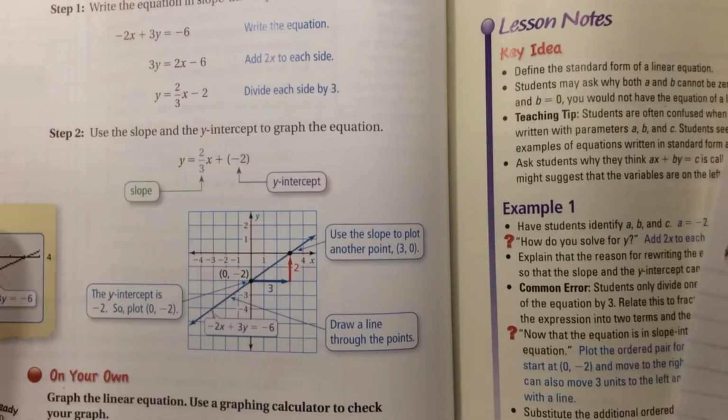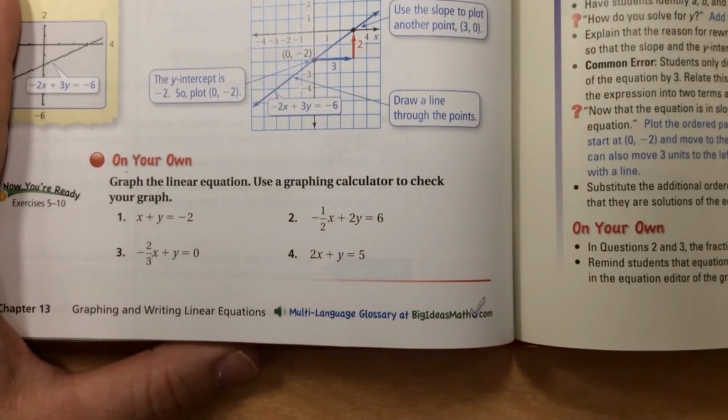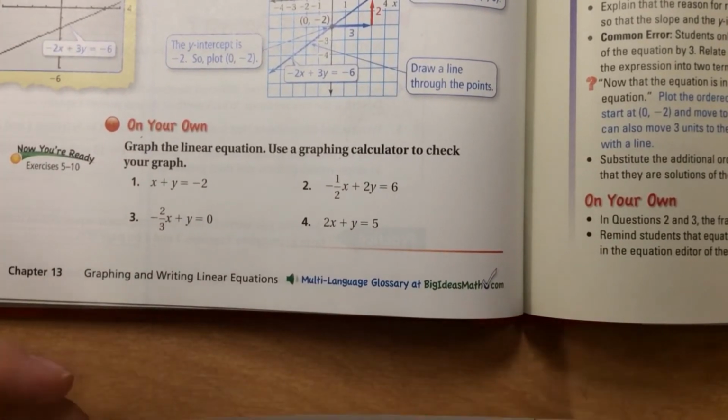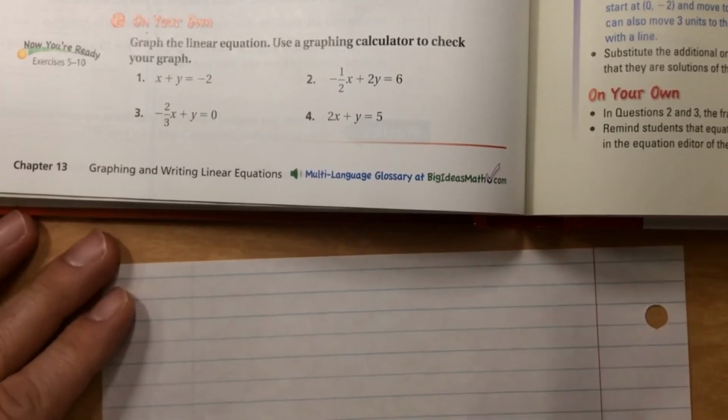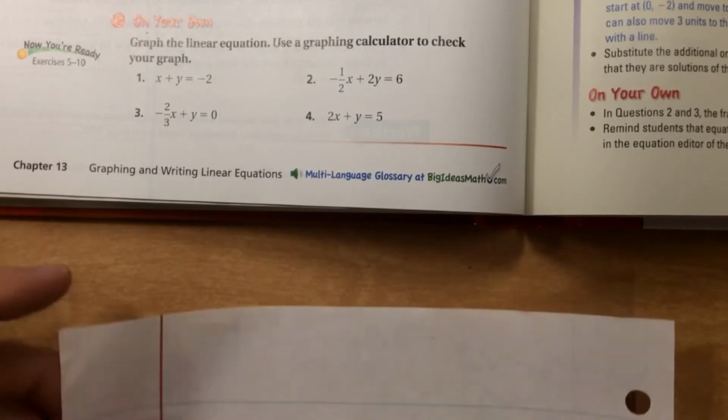And then for the on your owns down here, we're not going to graph them because you probably don't have graph paper at home. However, we are going to turn these 4 equations into slope-intercept form.